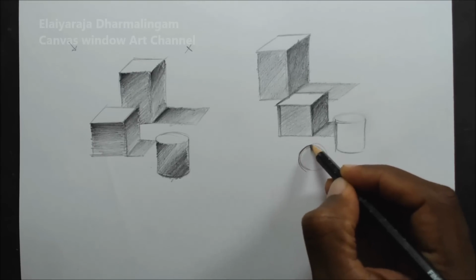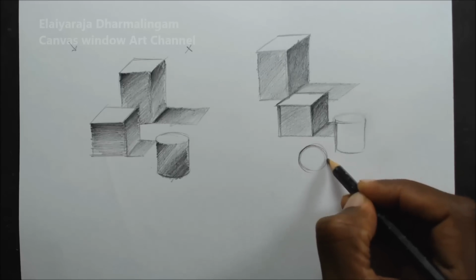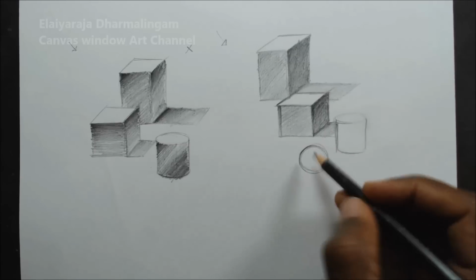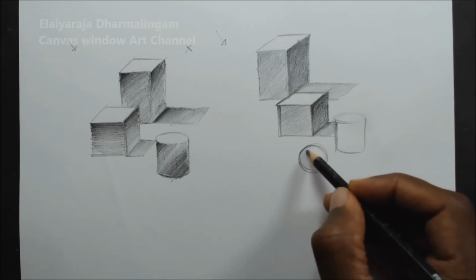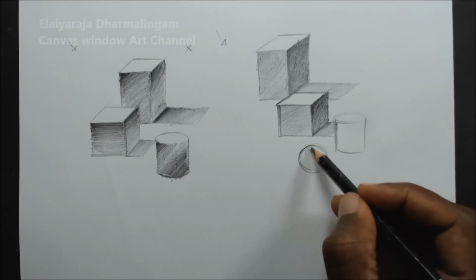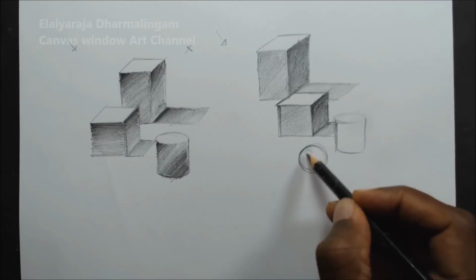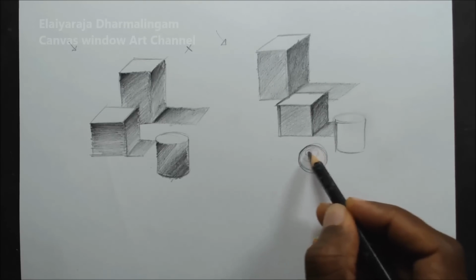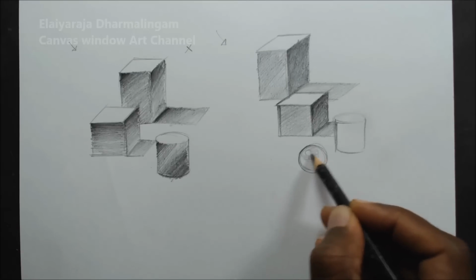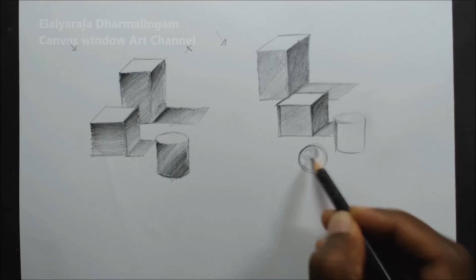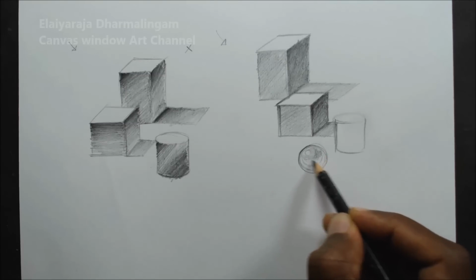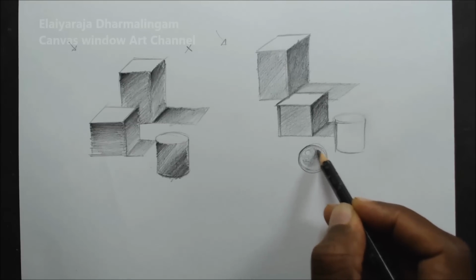Now the sphere. Suppose the light is coming from the left side, you have to show the highlighted portion. You can leave it as white paper for the highlight, and the nearby area to be shaded with light. That means you have to show a little bit of shade, and next to the light portion we have to add a little dark shading.